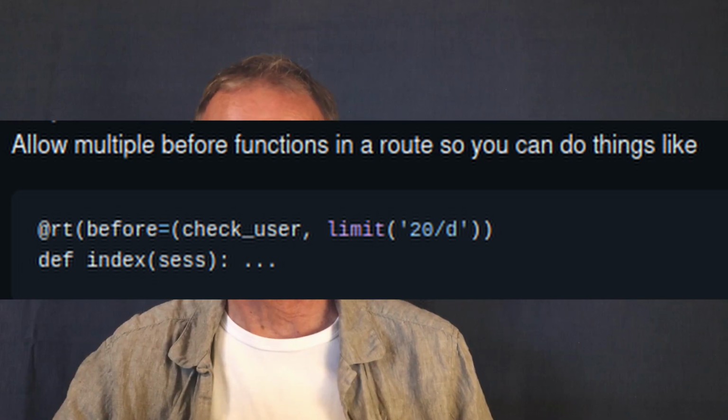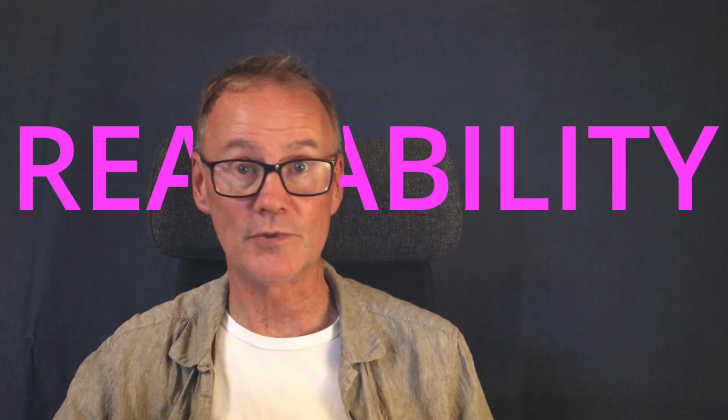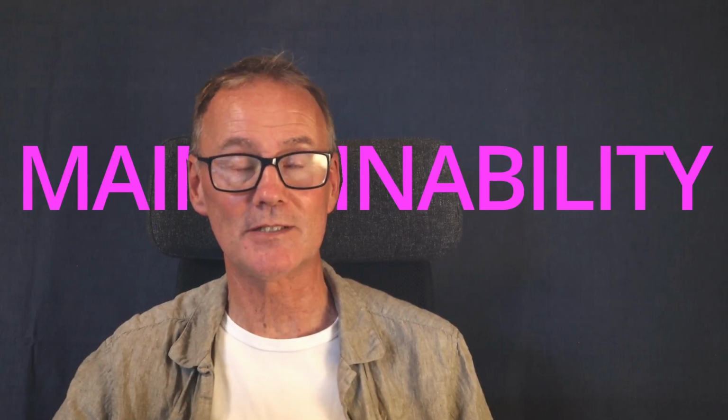As of version 0.14.1 of FastHTML, you can separate these different tasks into different beforeware functions and include a tuple of needed functions to a root, like this one. You can already now utilize this to increase readability and maintainability of your code.